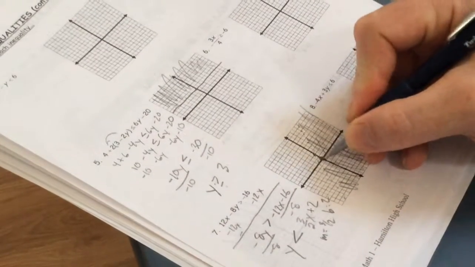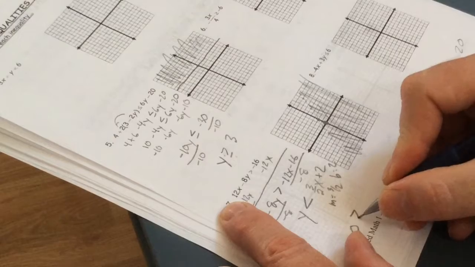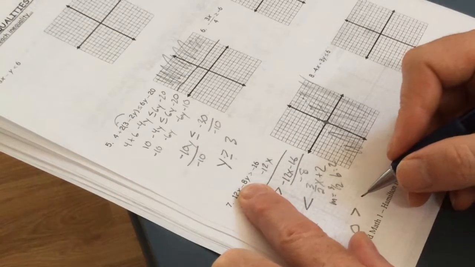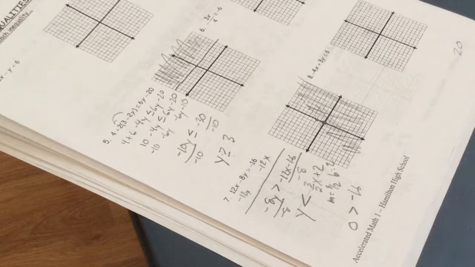Let's test 0, 0. 0 should make it true. If I plug in 0 there, that gives me 0 is greater than negative 16, because my y is 0, and 0 happens to be greater than negative 16, so we shade it on the right side. Again, short video, but pretty much that's what that page is, page 20.